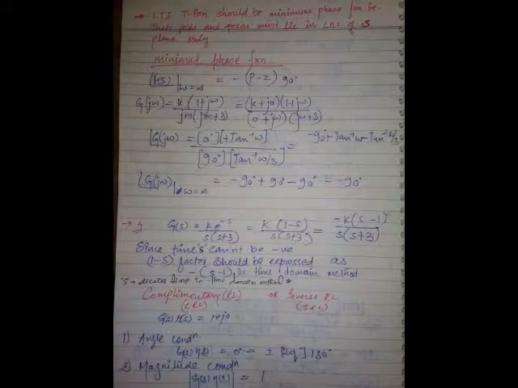Write this example. Till here you write, and this sentence you write. 4.8. Since S cannot be negative in time domain, one minus S factors should be expressed as minus of S minus 1. This is another important point you have to remember.